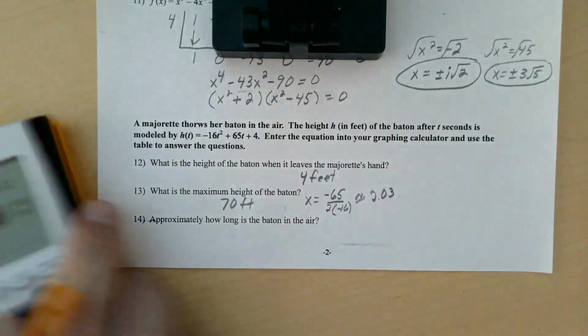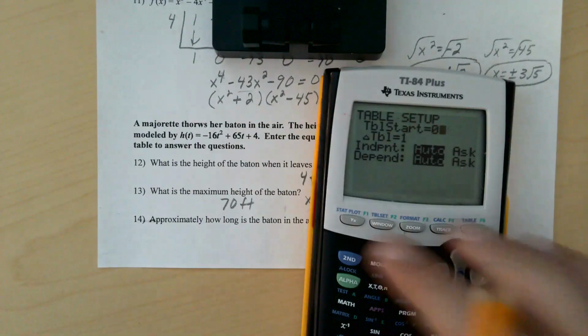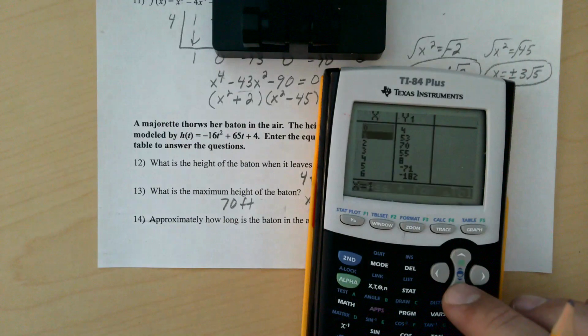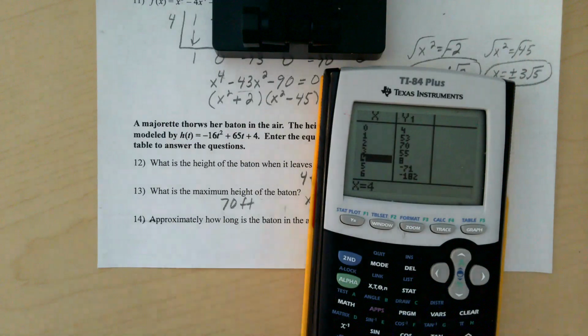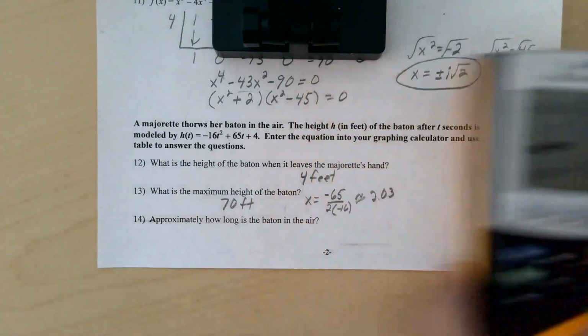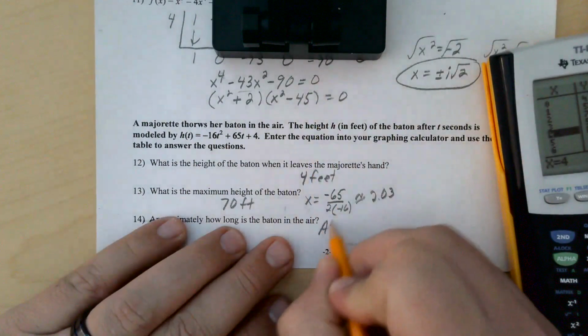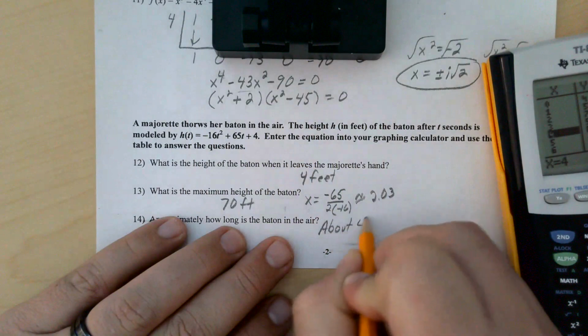And then finally, let me reset my calculator, start at nice numbers. We can tell that it is in the air. After 4 seconds, it is 8 feet off the ground. By the time we get to 5, it's in the ground. It already hit the ground at 5 seconds. So between 4 and 5. So for this last question, you can say about 4 seconds.